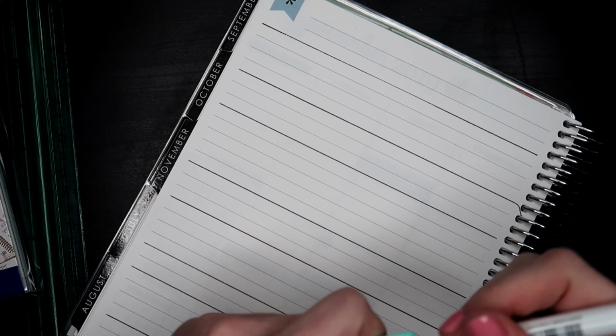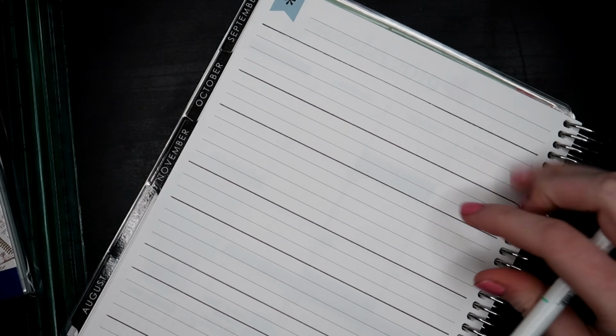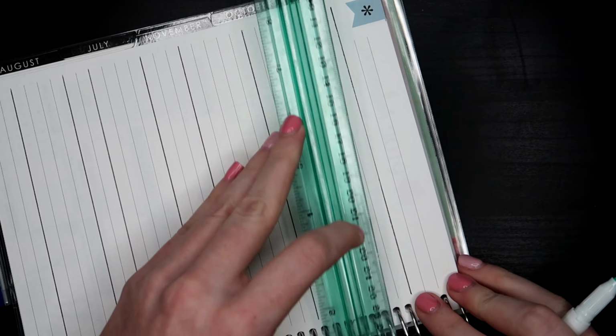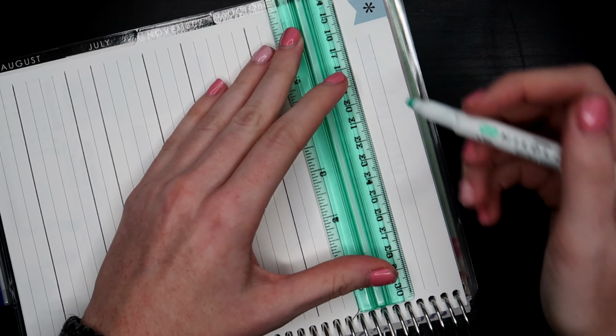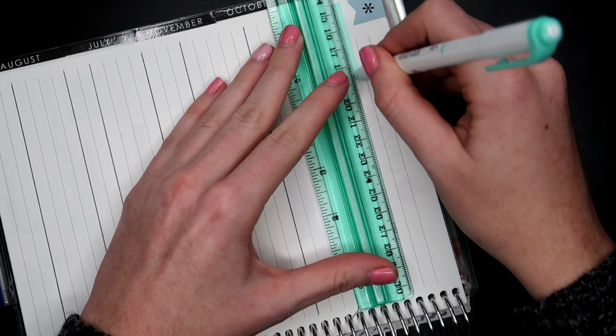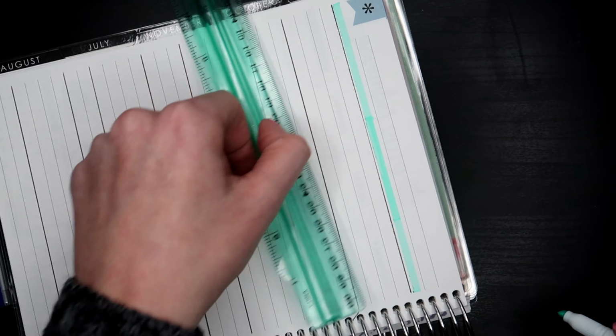So, got my highlighter here. And I'm going to be super extra this time and use the ruler so that it's straight. Wow, guys, this is not going well.